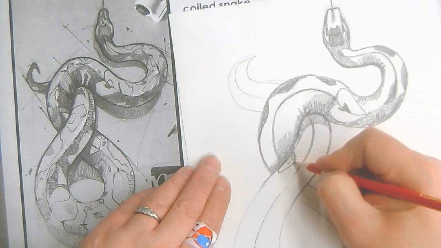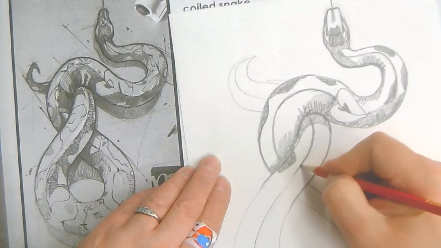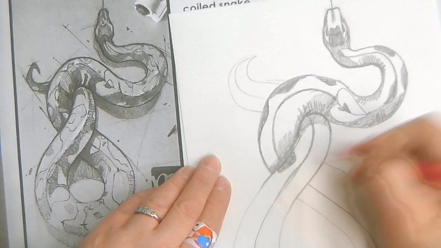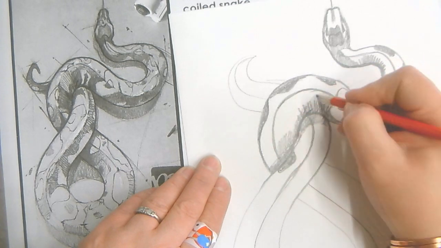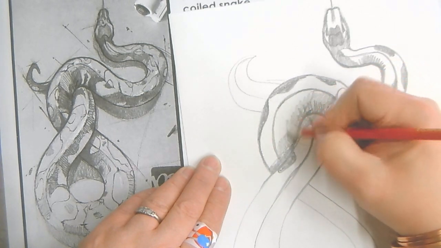Pattern. Let's go down. You can see the light source on the top, but there's shading here in contrast.